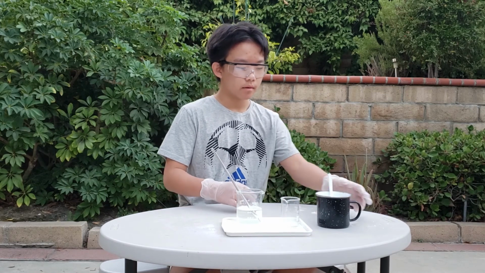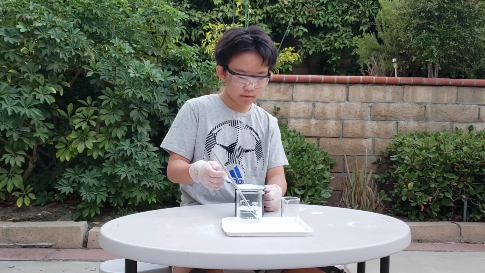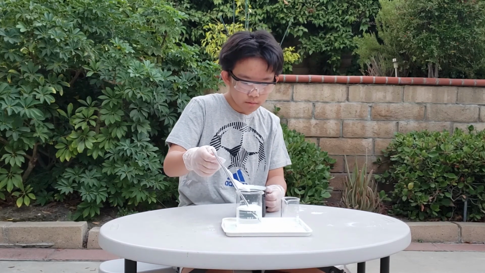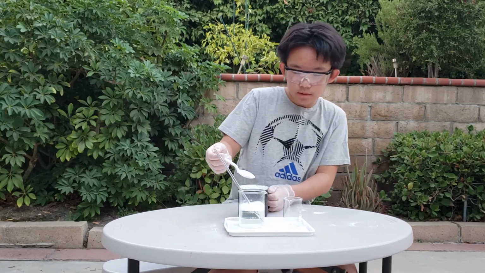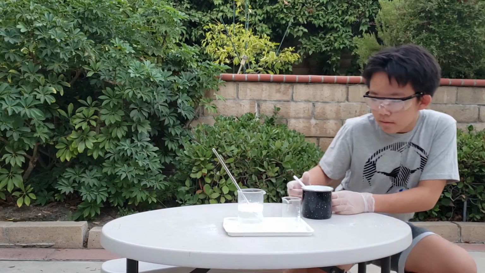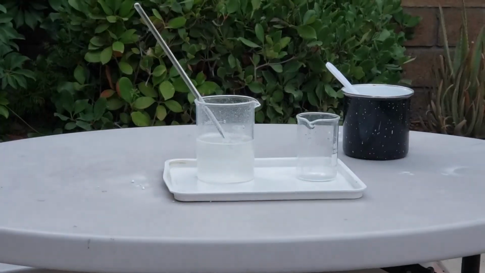Now, let's do the cleanup. Ready? So, let's get some baking soda and add it. You can immediately see the bubbling occurring. It's just the same stuff that we saw in a colorful eruption with bubbles in it.